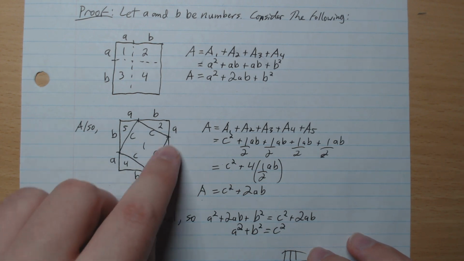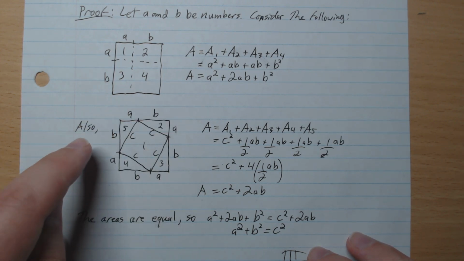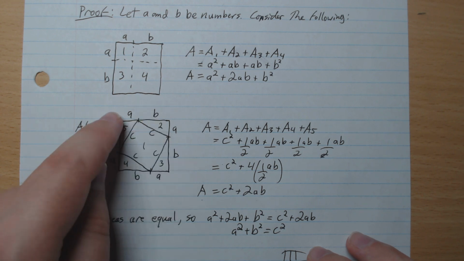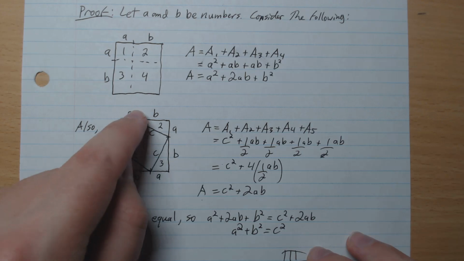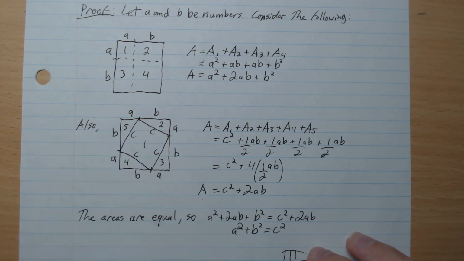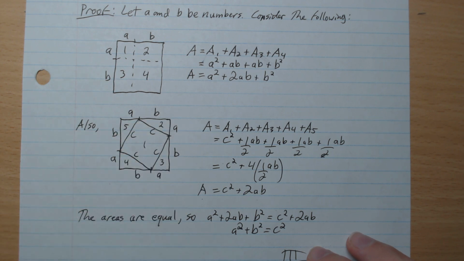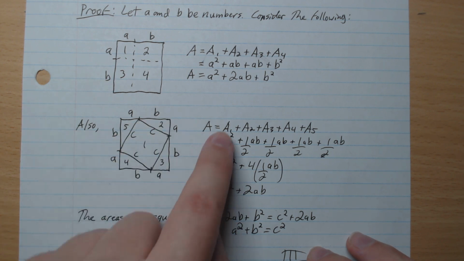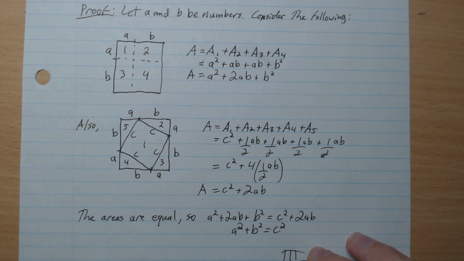Now we're going to rewrite this square a little differently. Instead of going a, b like this, we're going to alternate a, b, a, b, a, b, a, b as such. And we're going to connect those 4 points like that. And what we did is created a square with 5 different areas. So we have the center, A1, A2, A3, A4, A5, like that.